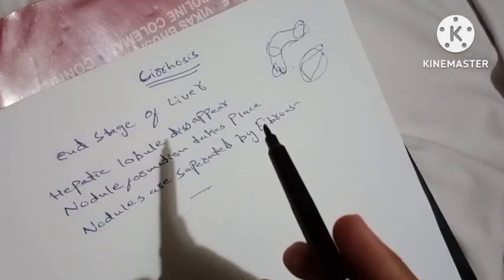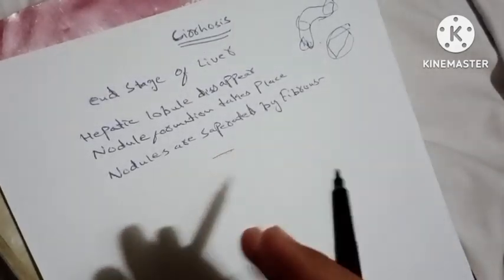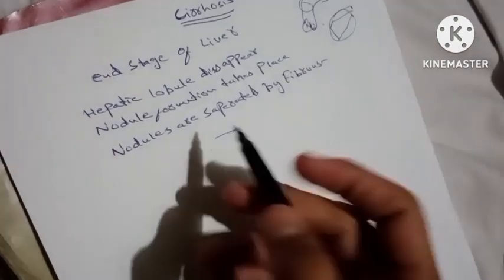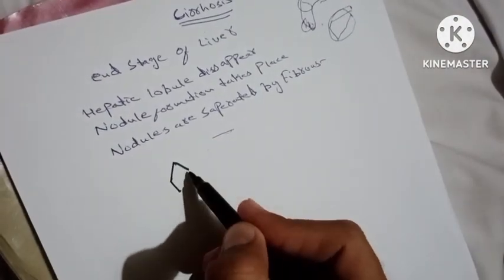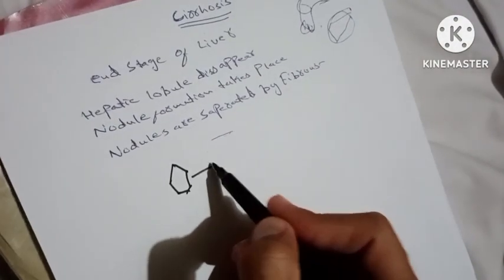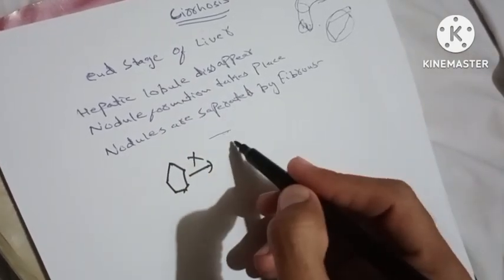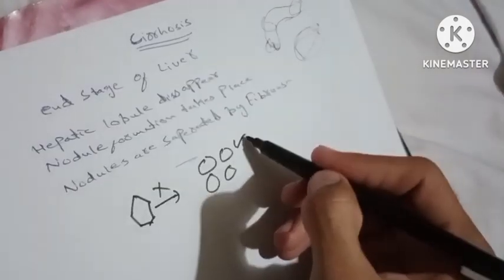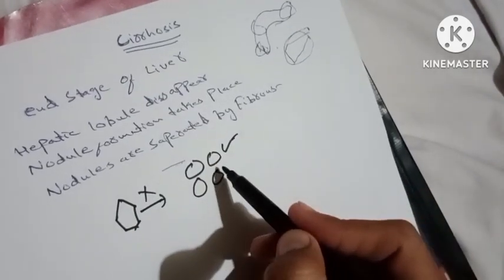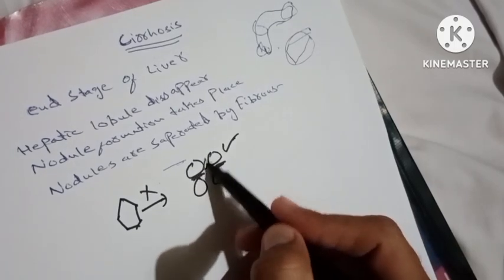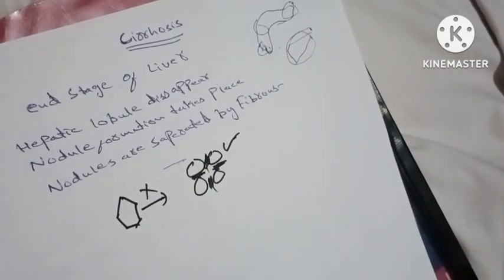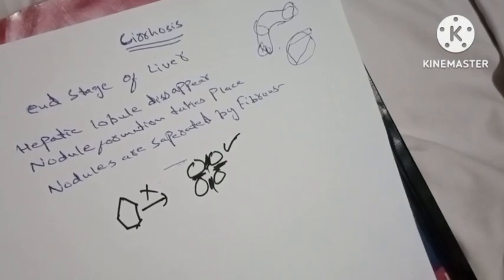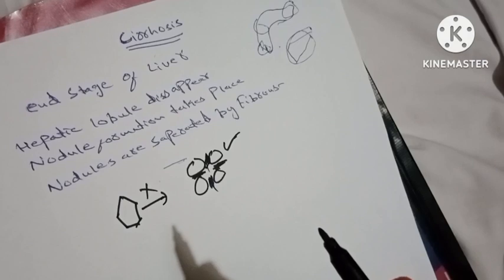Hope you understand the definition of the cirrhosis of the liver. Once again, I am going to repeat that cirrhosis of liver occurs in the entire liver. Remember that, and then the lobule structure of the hepatocytes disappears. Nodule formation takes place, and these nodules are separated by fibrous bands. Okay, this was the definition about the cirrhosis of the liver. Let's move to the pathogenesis of the cirrhosis.